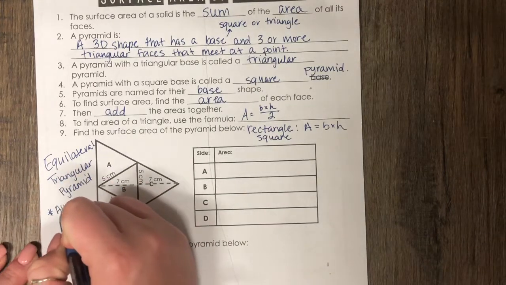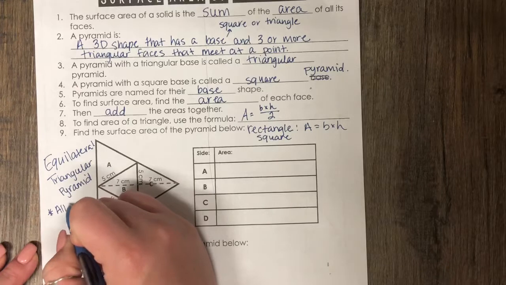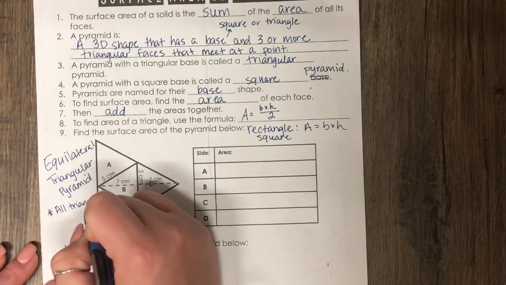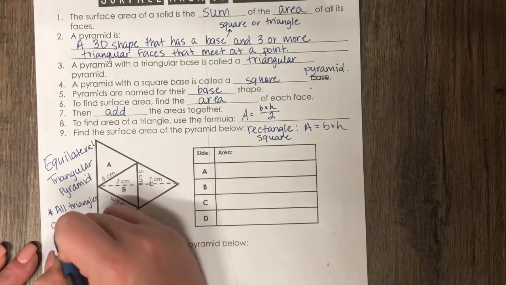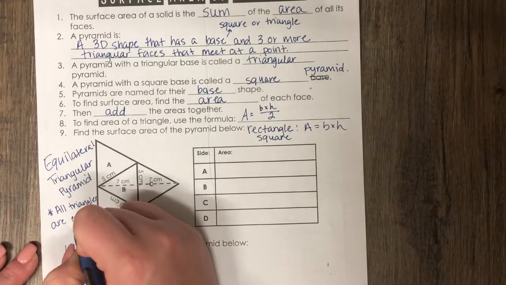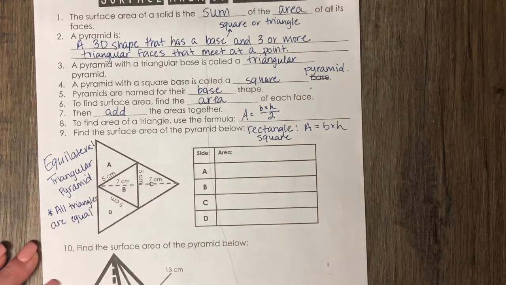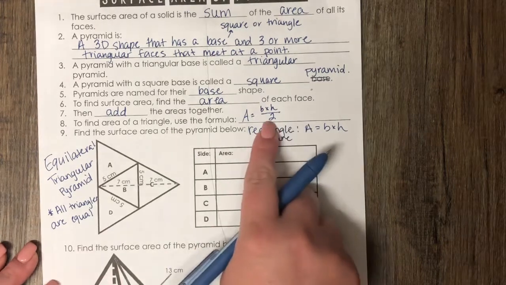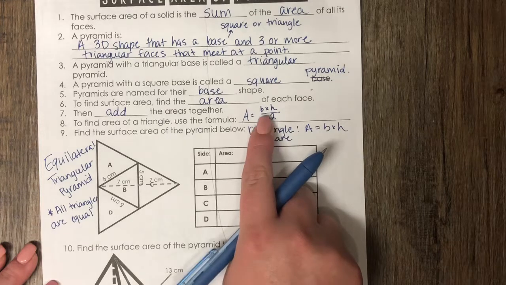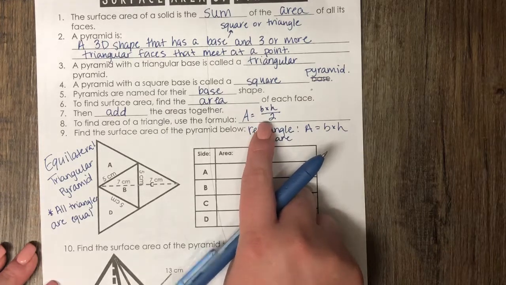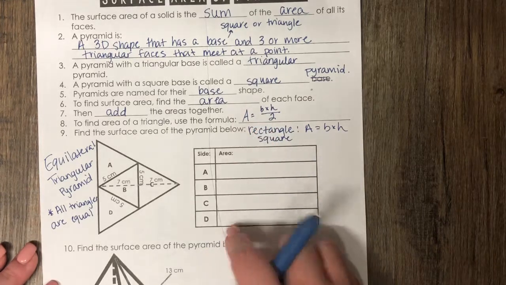So I'm just going to put a little note. All triangles are equal. Okay, so that's what that means. So in other words, the area for all of them are going to be equal. So when we do the formula for a triangle, we're going to do the same math for all 4.